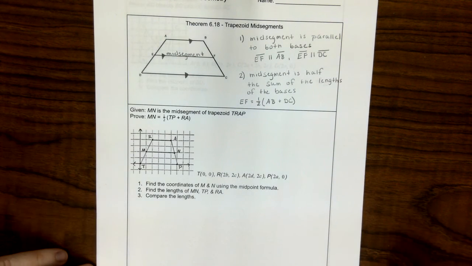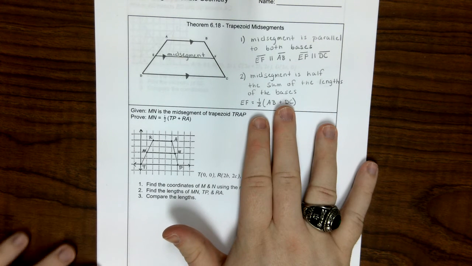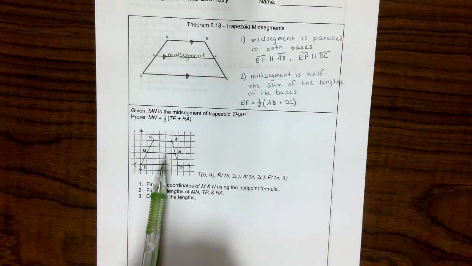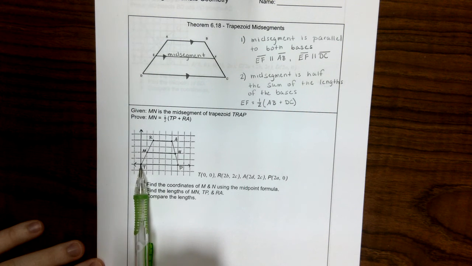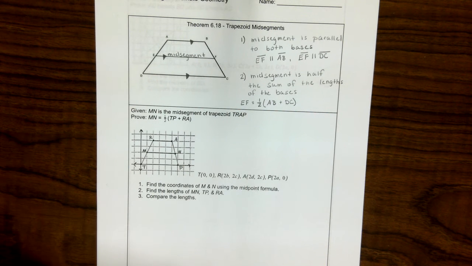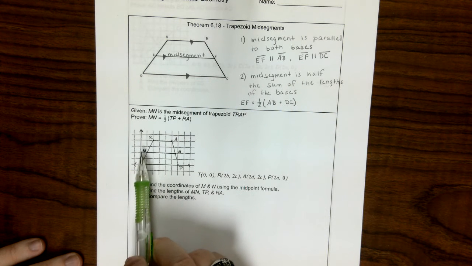Let's look at these. So, we're going to prove the second part of the trapezoid midsegment theorem. And what I've given you is I hand drew this on a coordinate plane. Now, I know you can actually count where these coordinates are at. I don't want you to do that though. I don't want you to assign actual numeric values to all these coordinates, okay?